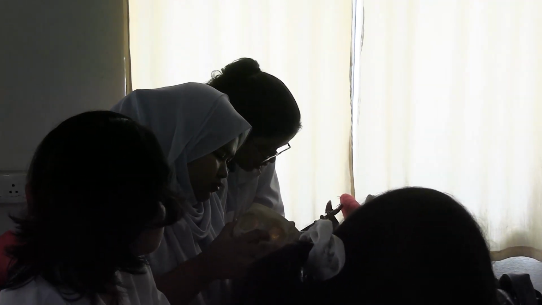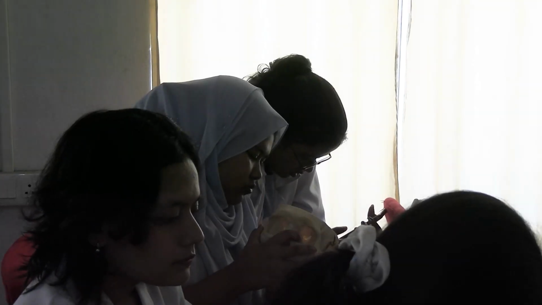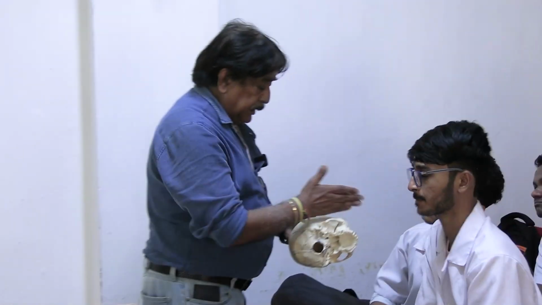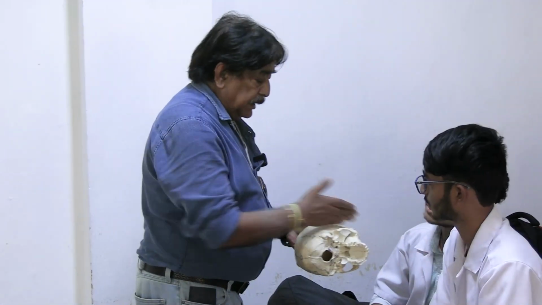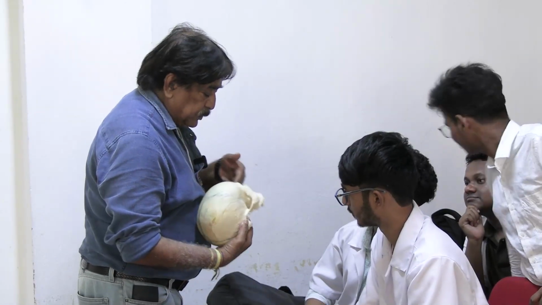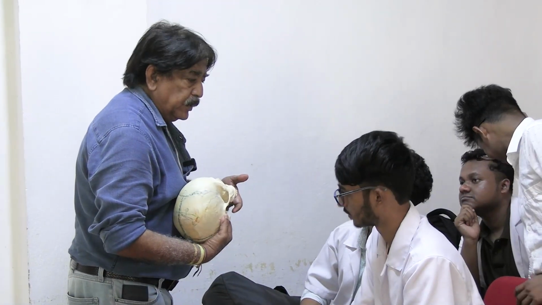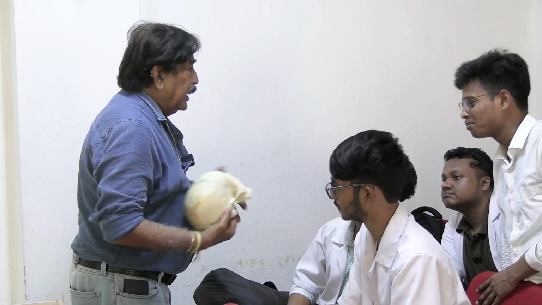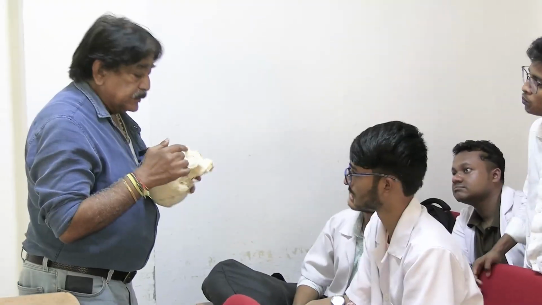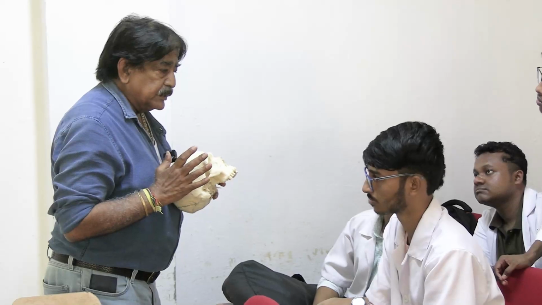This is the basilar part of the occipital bone. These are the two condyles. This is the foramen magnum. Now I'll show you the base of the skull. You will see the body is fused with this portion of the sphenoid bone. These are multiple bones, naturally all joined by sutures.